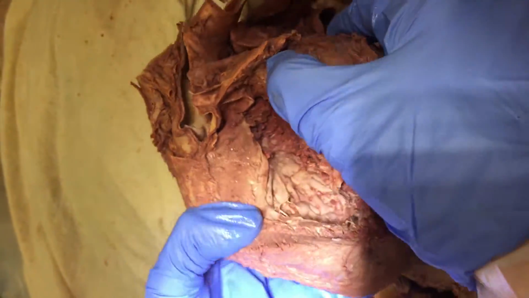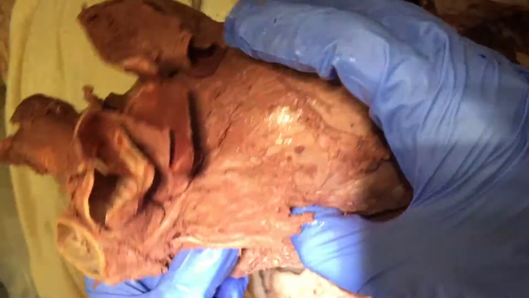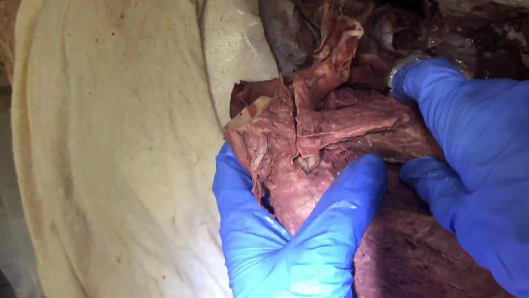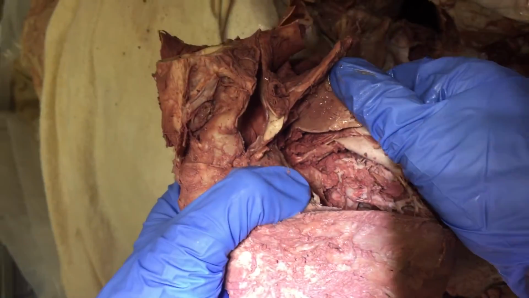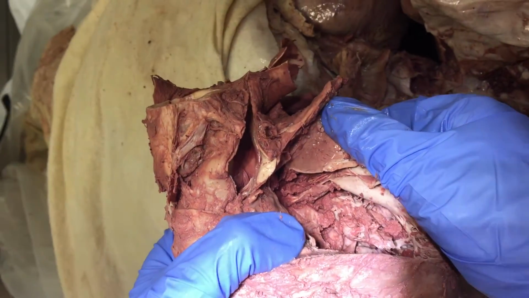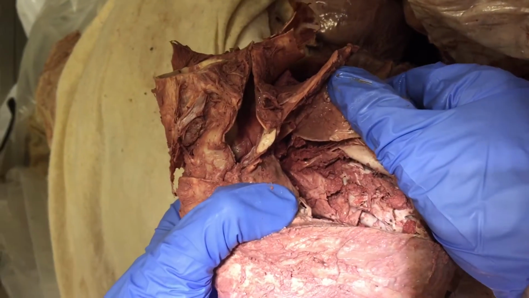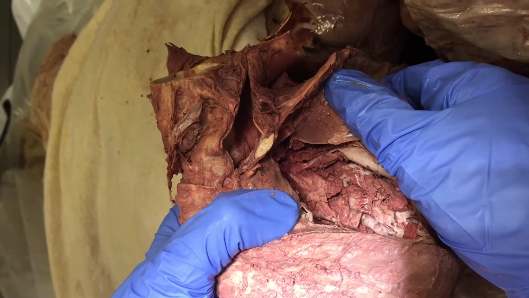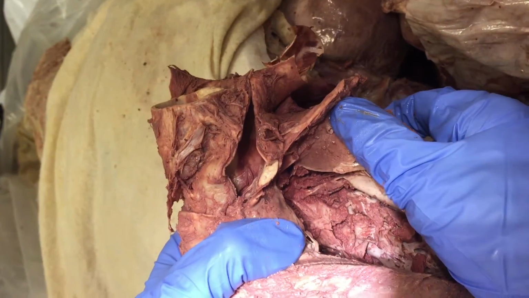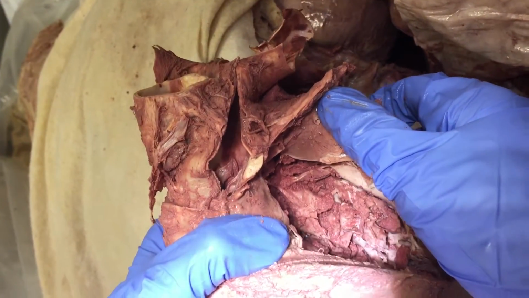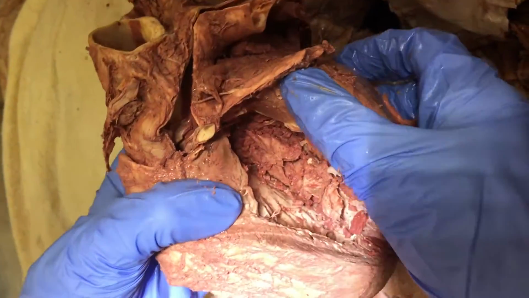But when you look in here, it has the same structures as the right ventricle. It's so hard to open, but you can see the chordae tendineae up in the top there. They're doing the same thing as in the right ventricle, where they hold both cusps of the valve shut and prevent them from inverting into the atrium when the chamber fills with blood.